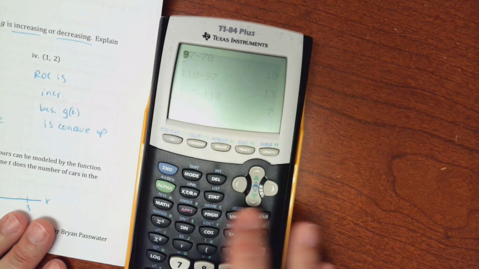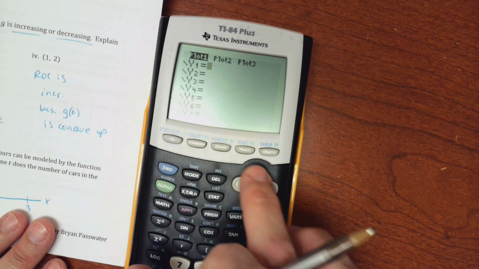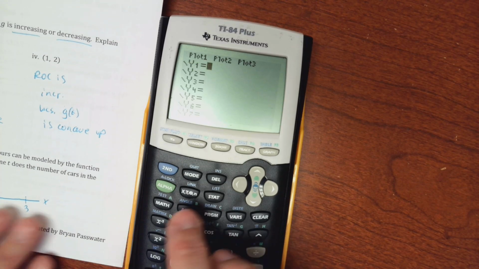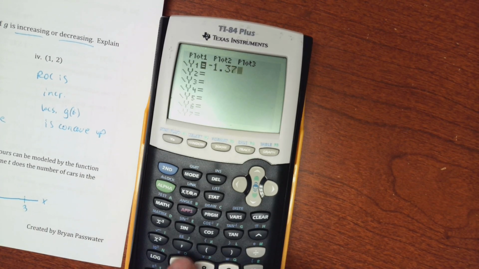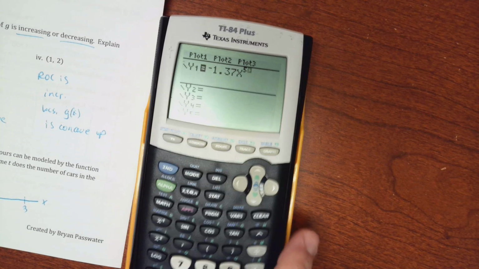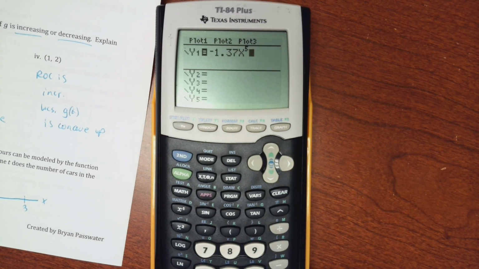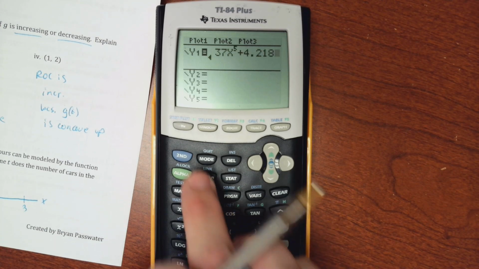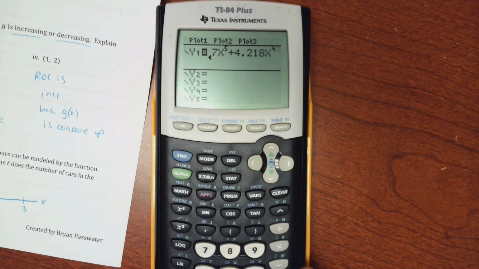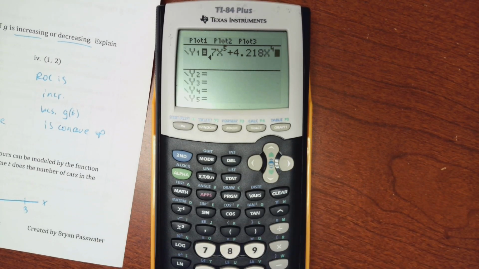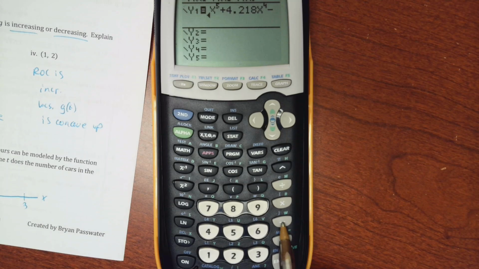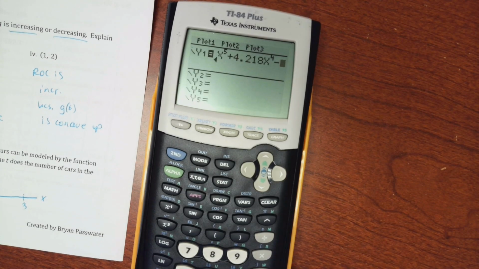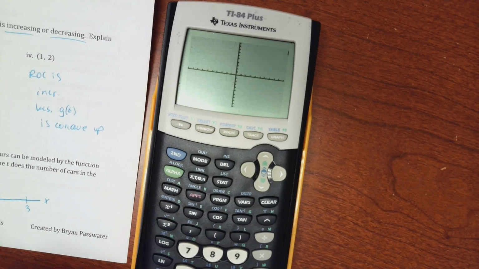Let me turn that plot off. All right, so we got -1.37 x to the 5th plus 4.218 x to the 4th. Gotta use x's instead of t's. Minus, make sure you're using this minus sign, not the one down below, because that's a negative sign. 0.357 x squared plus 3. Now I'm just going to do zoom 6. Zoom 6 is my normal picture, and then I'll fix it up.